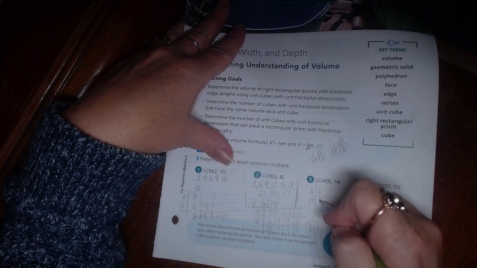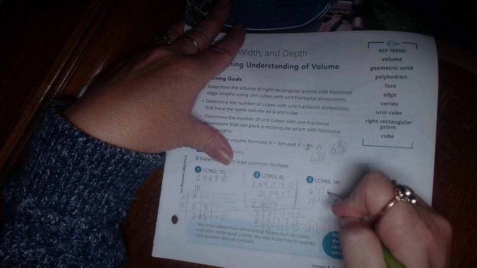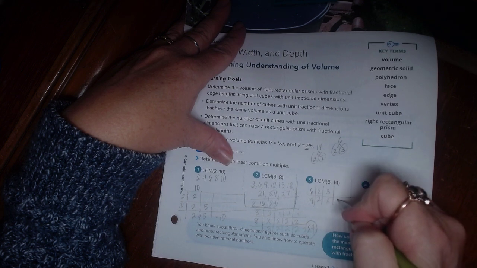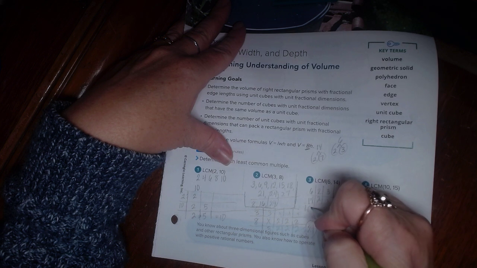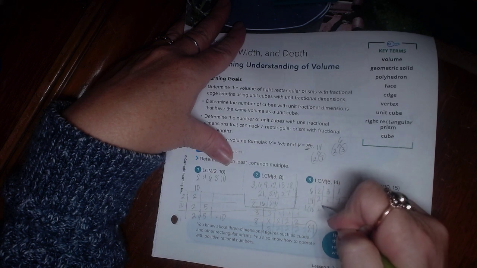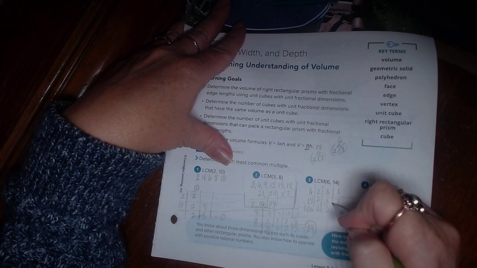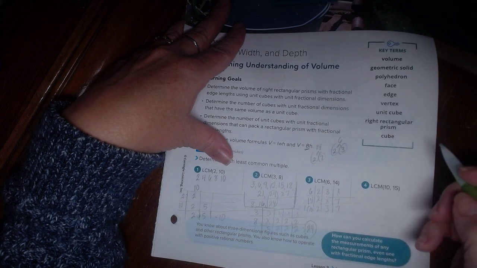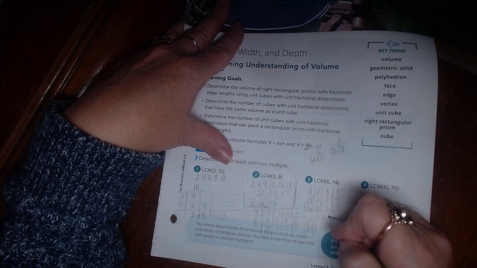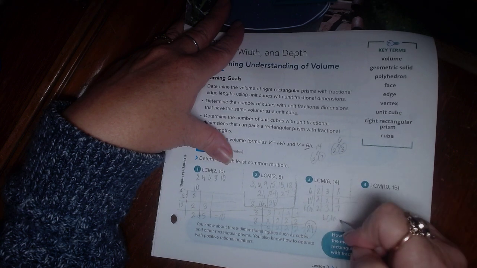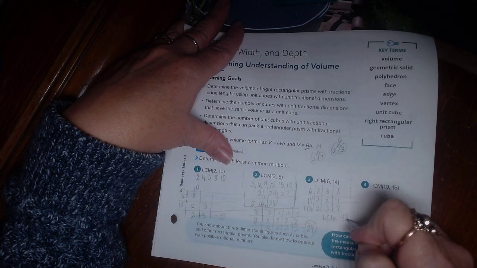So they both have a 2. The 6 has a 3, the 14 does not. The 14 has a 7, the 6 does not. The least common multiple, every column is represented. 2 times 3 times 7. We end up with 6 times 7, so our least common multiple of 6 and 14 is 42.